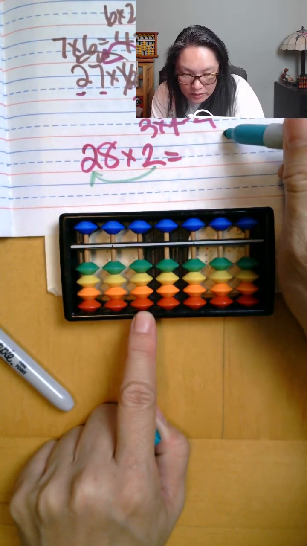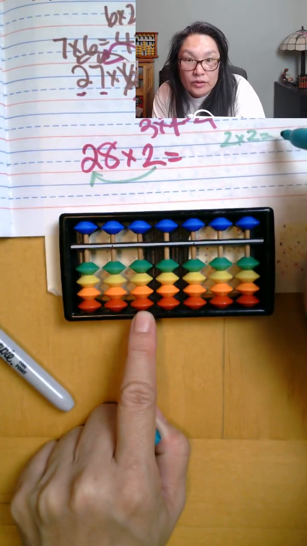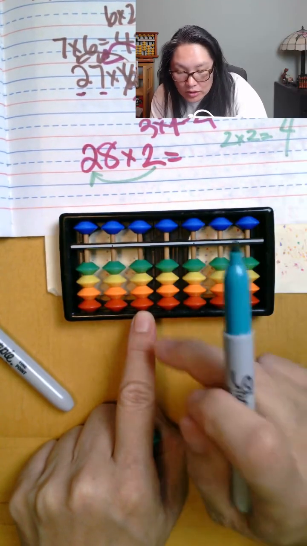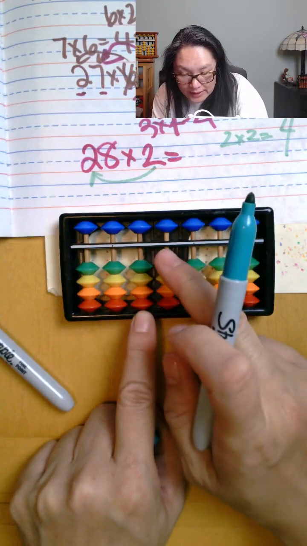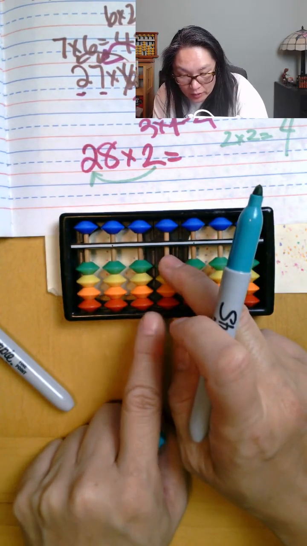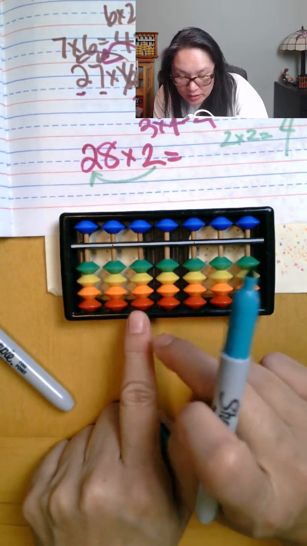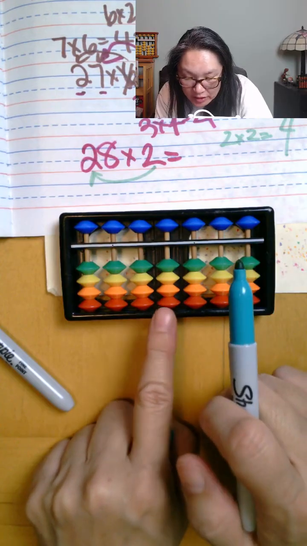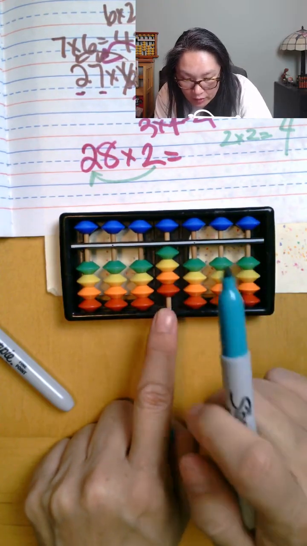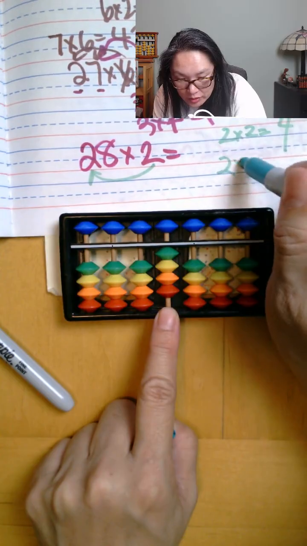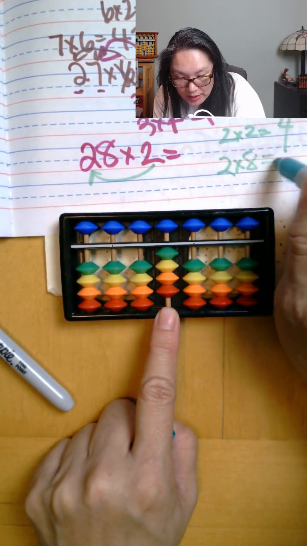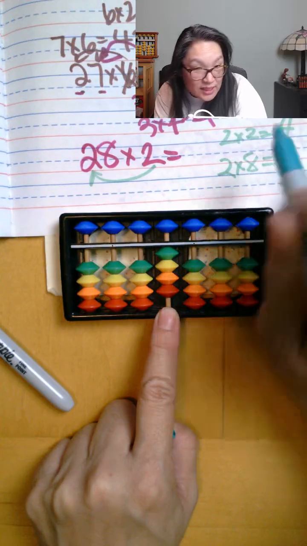2 times 2 is equal to 4. So I'm going to add 4, but 4 is a single digit, so I actually move back one column. I'm going to add the 4 here. Why? Because it's a single digit, so that's one of the rules. If it's a single digit, I go back. So I'm going to add the 4. Then the next one is 2 times 8. 2 times 8 is 16.